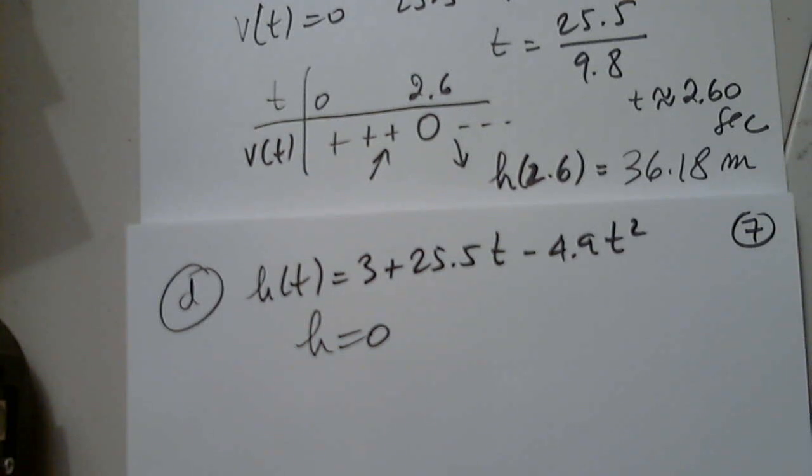So apps 9, polynomial root finder, degree 2. I have to get 2 solutions because it's degree 2. The first, be very careful how you enter this. The first coefficient is negative 4.9. The second coefficient is 25.5, and the free term is 3.